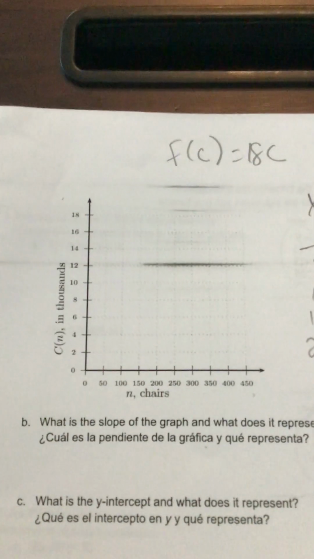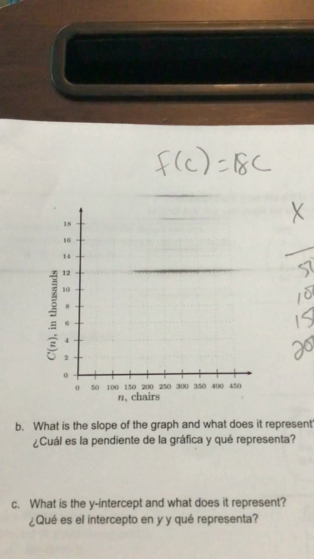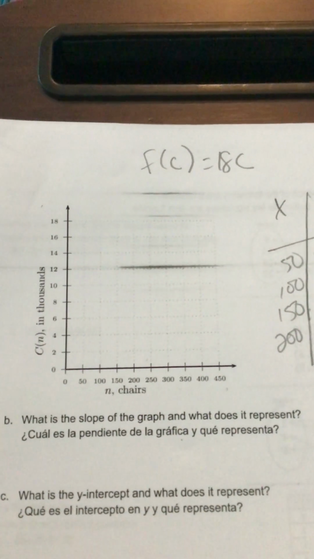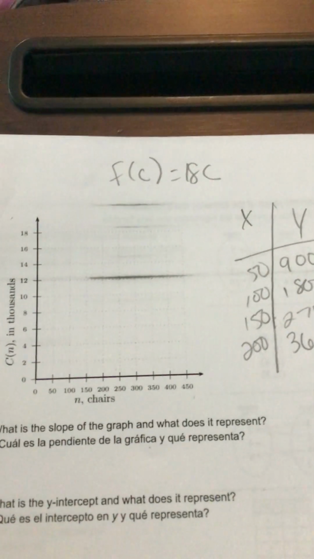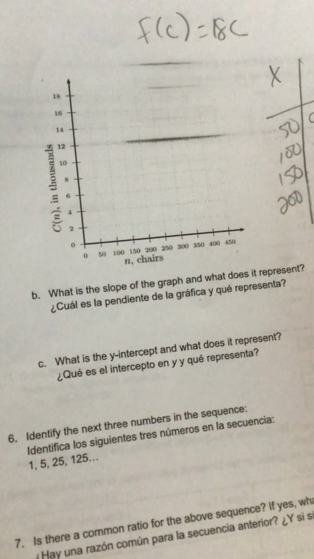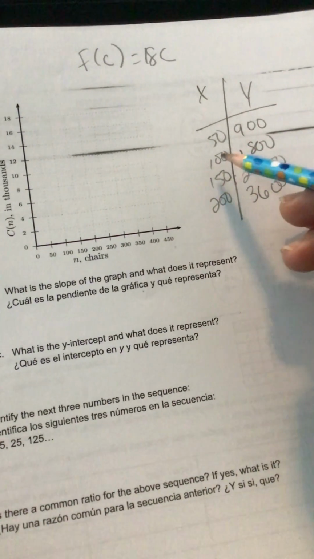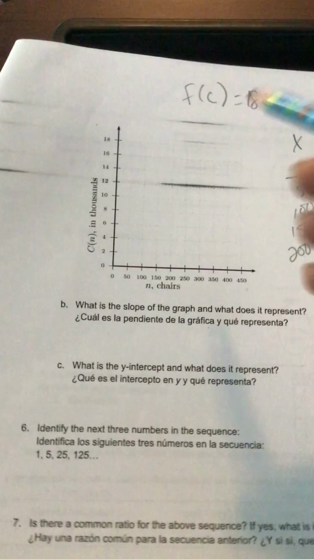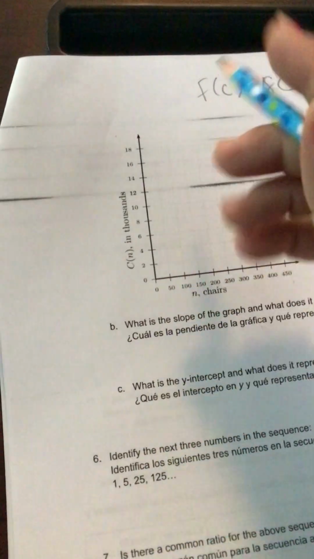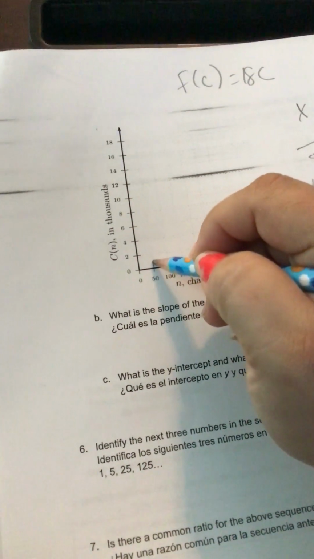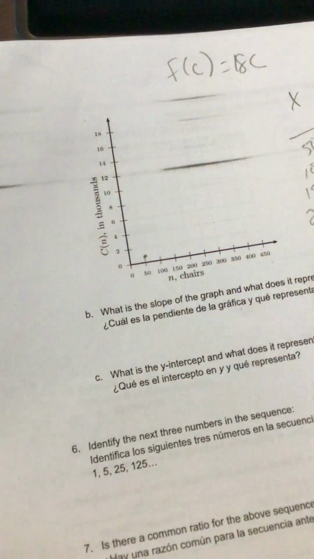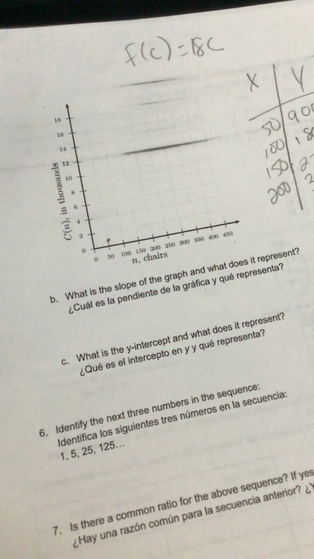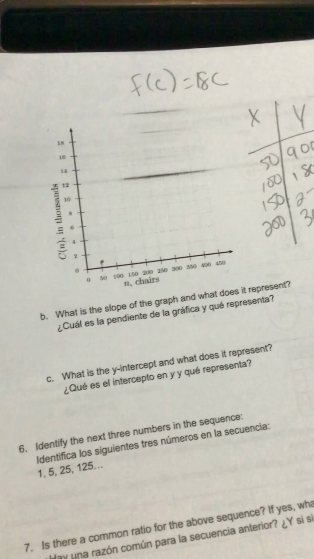These values on the side are in thousands, so you have to estimate a little bit when you're putting these on the graph, but you can still make it work. So here, the first point is going to be 50 and 900. I'm going to go over to this 50, and then I'm going to go up almost halfway is where that 900 is. And again, I'm estimating because I can't completely see where that should be.